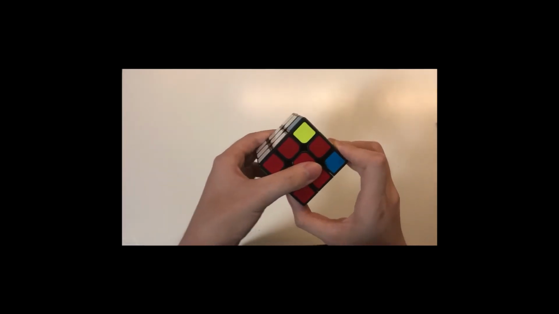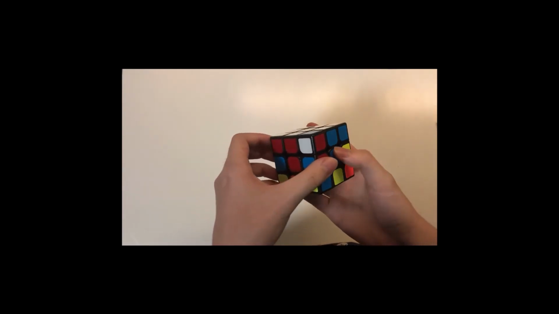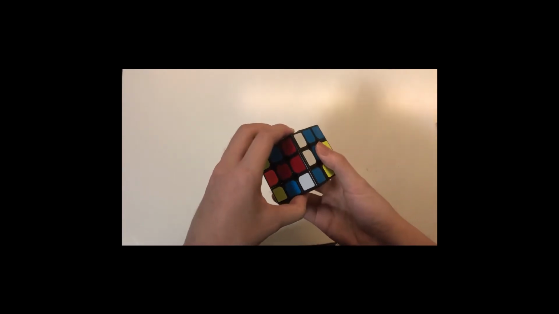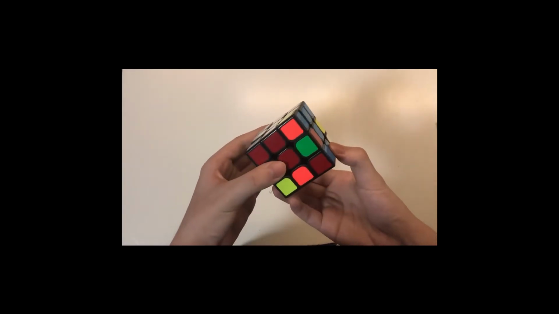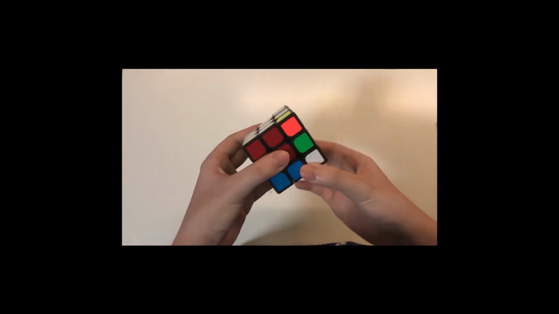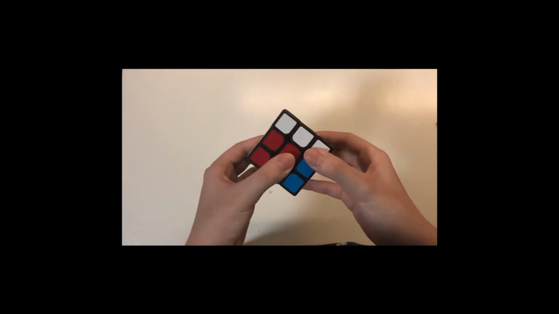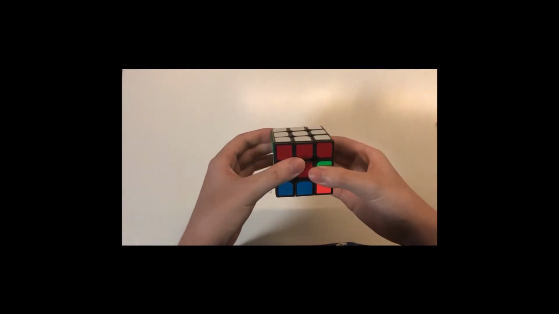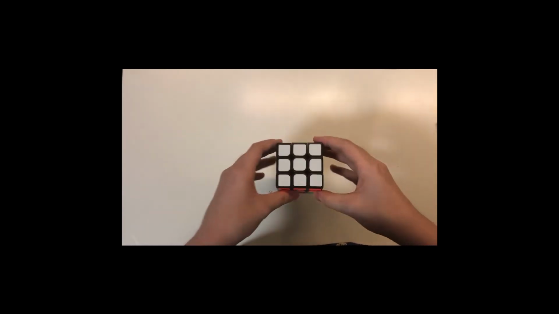Again, replace it, down, away, up, back to its position. This piece is again going to be moved, away, down, in, up. Now the first layer is solved.